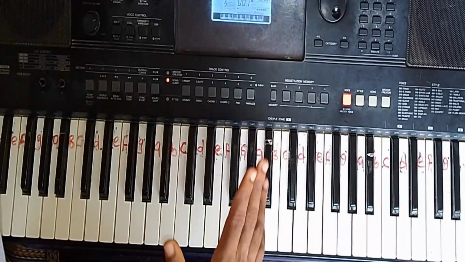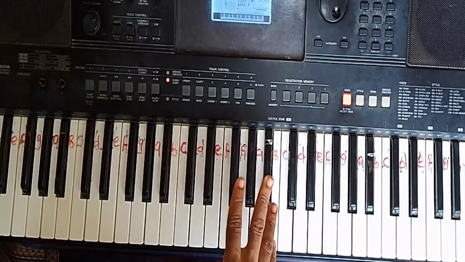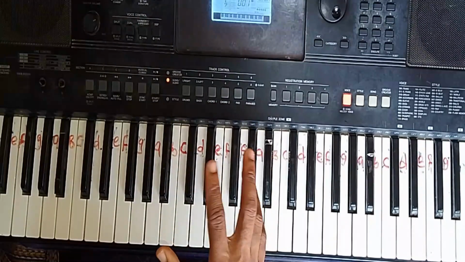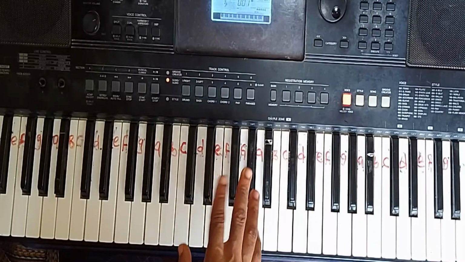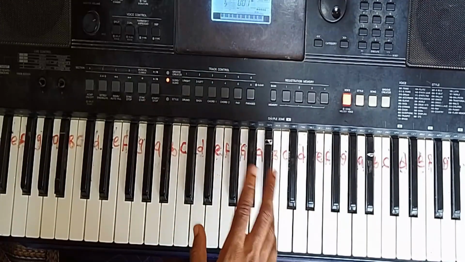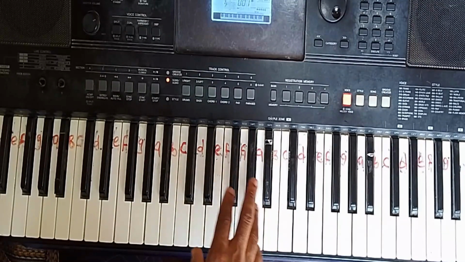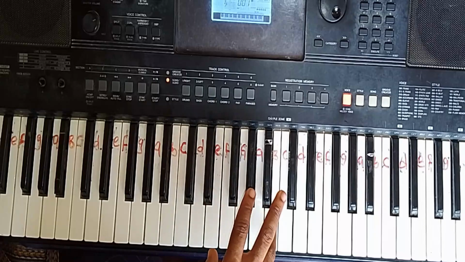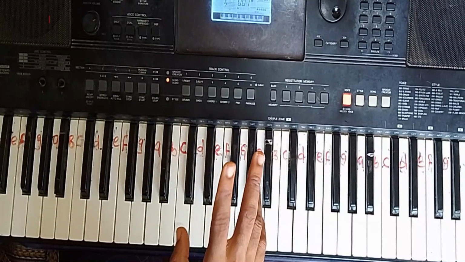I'm going to be giving you easy tricks to play all the keys on the keyboard, so you don't always have to make use of your transpose function. I've indicated the names of all the keys on the keyboard, just to enable you to follow quickly with this lesson. So we are going to be learning how to play triads on the major scale.